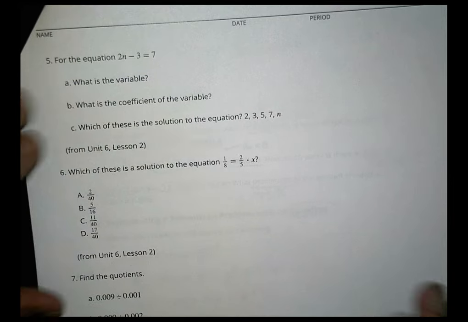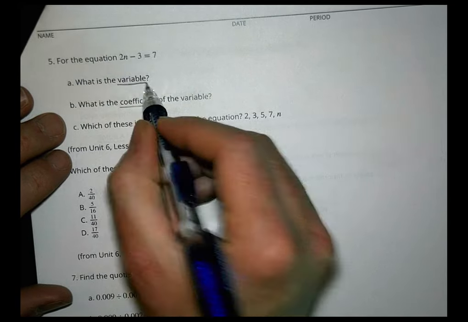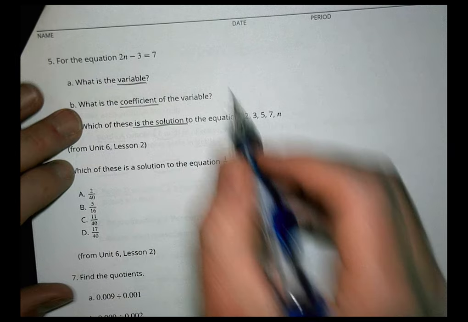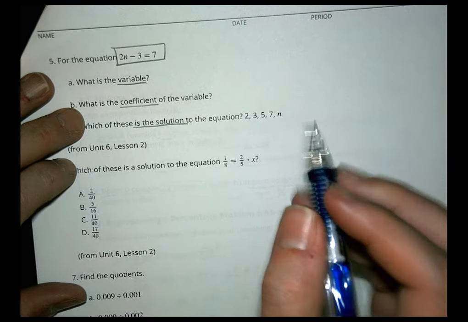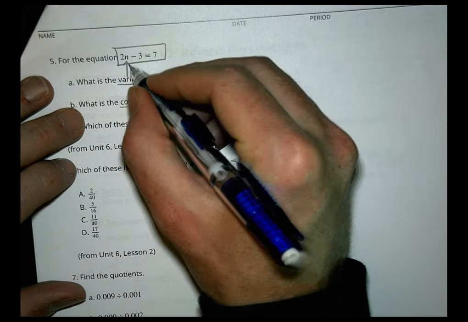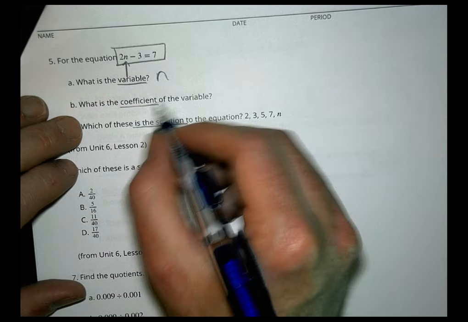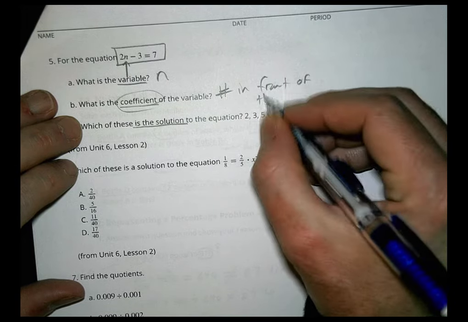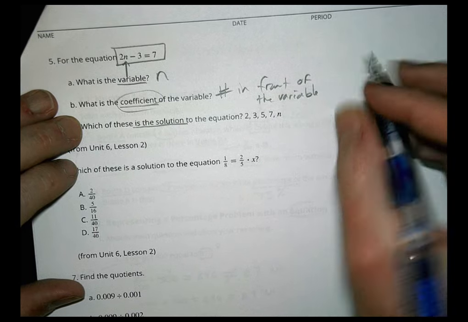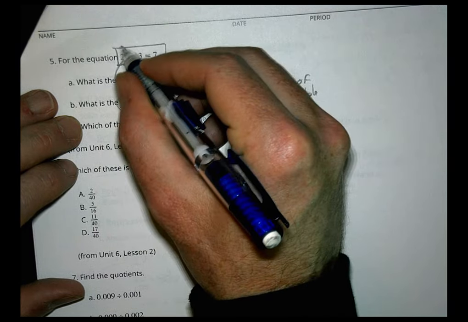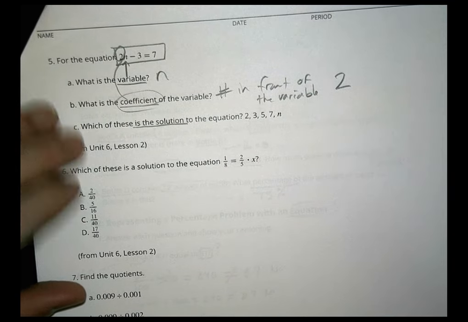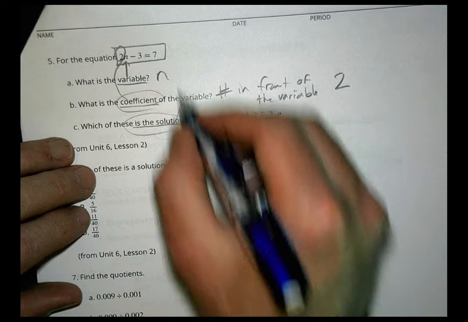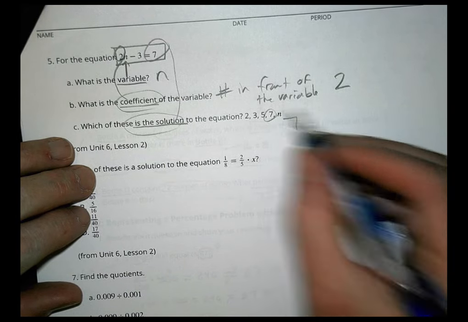Okay, the back side is going to be some review. Number 5, we want to just kind of review some stuff here. So what is the variable, what is the coefficient, and then which of these is the solution? So looking at this equation right there, the variable is going to be the letter. So the variable is going to be n. The coefficient is what? That's the number in front of the variable. So in our case here, what number is in front of the variable? 2. So 2 is the coefficient. And the solution is what comes after the equal sign. So we would say 7 is the solution.